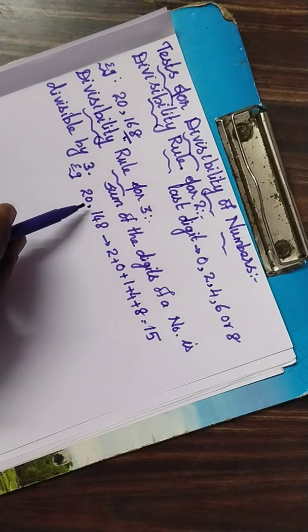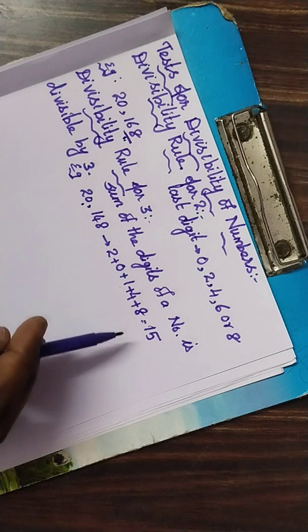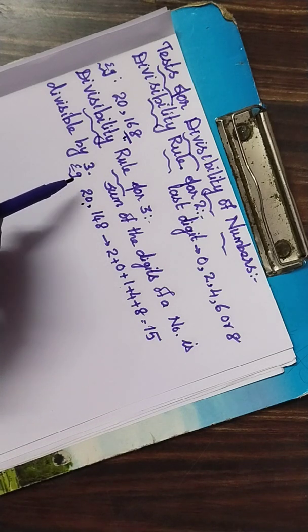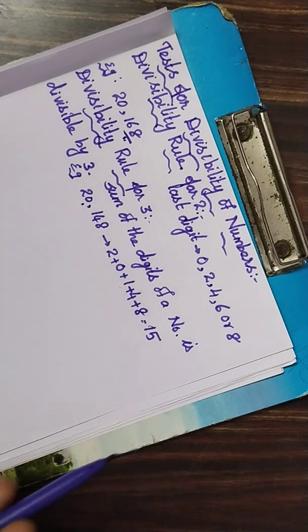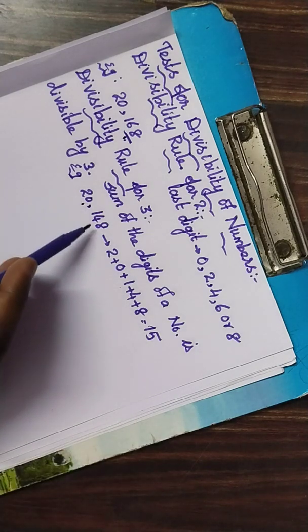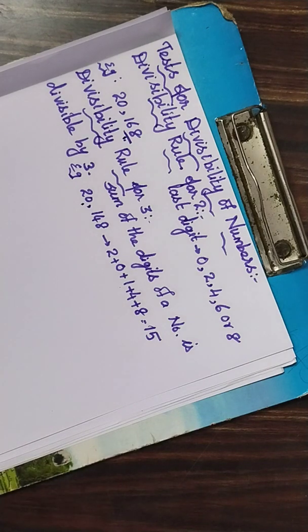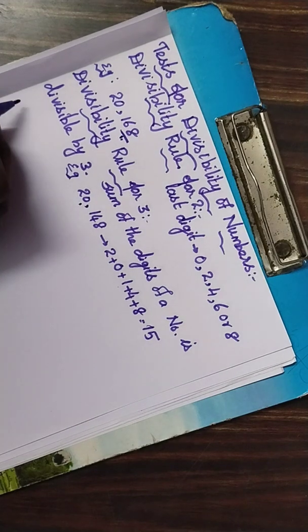Add all the digits. Here, how many digits do you have? 1, 2, 3, 4, 5 digits. So you add all the digits. Suppose you have 7 digits, you add all the 7 digits. Then that number is divisible by 3. Then this number is also divisible by 3. Then next one, divisibility rule for 4.